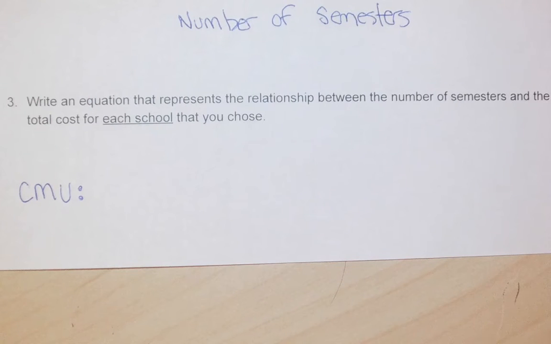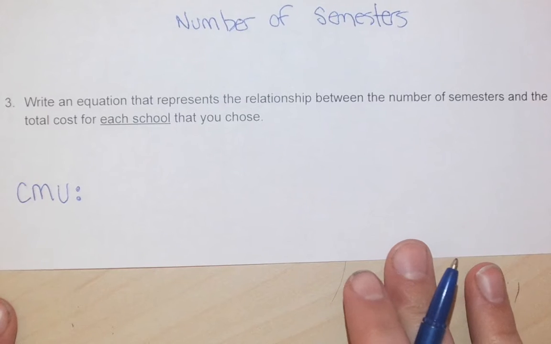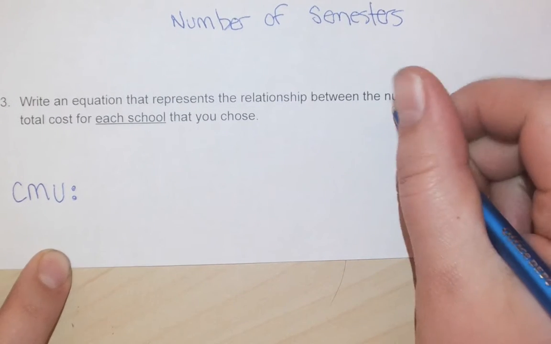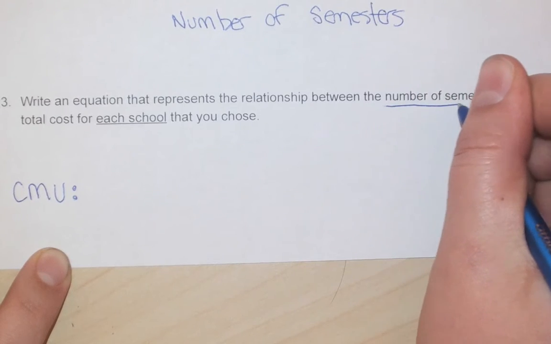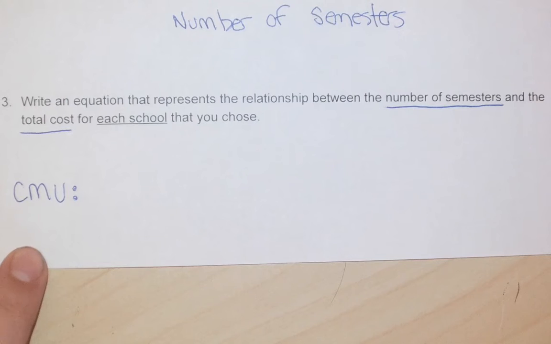In my examples for video 1 and 2, I chose Central Michigan University, which I'm representing with CMU here. And that's the school that I'm going to use the equation for. In this sentence, it gives me the two variables I actually want to talk about and the two different parts that need to be included in the equation. So we want to know the relationship of the number of semesters and the total cost.